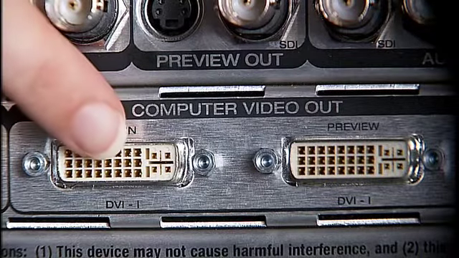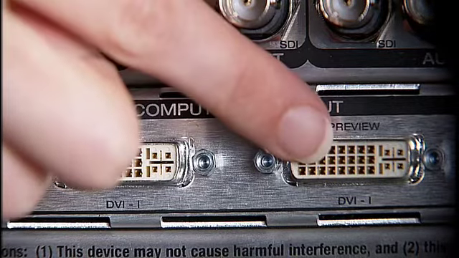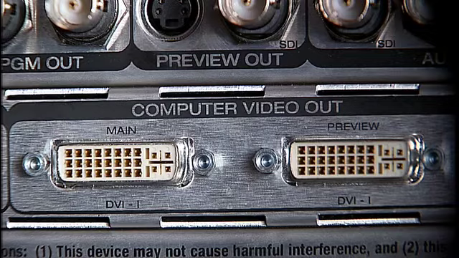To the right of the HD inputs are the DVI outputs. This will output either the main or preview channels to a projector or monitor with DVI inputs. The program channel is on the left, the preview channel is on the right.